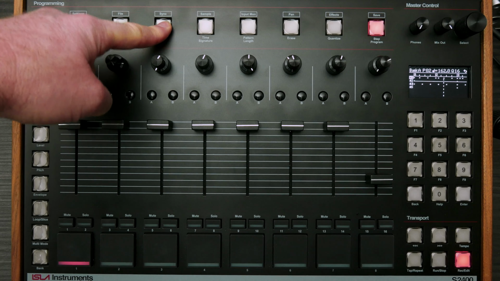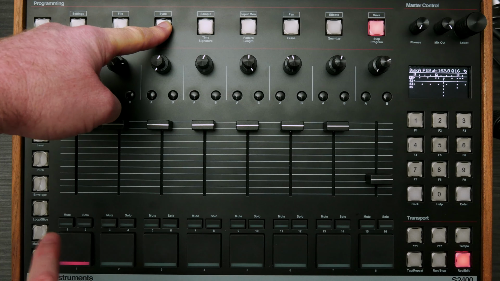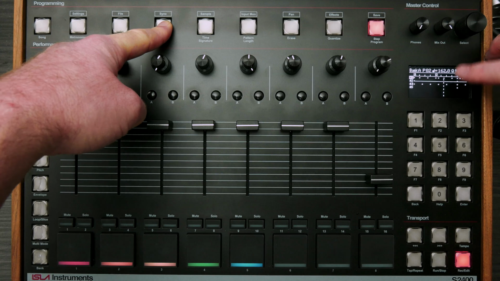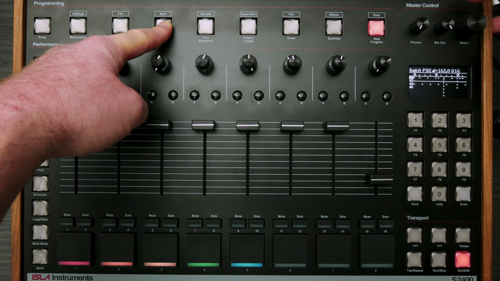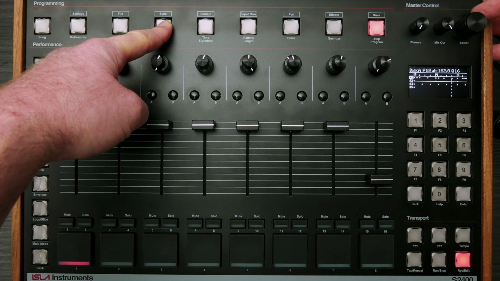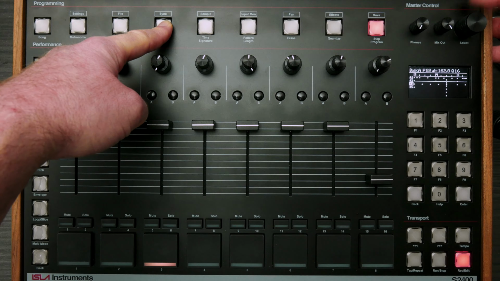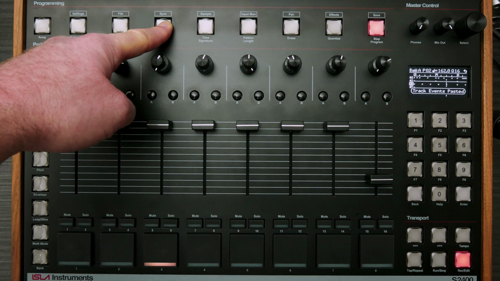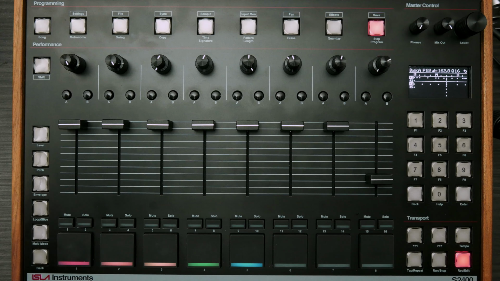I can hold the copy button, press A1, and the one event under the cursor from track A1 will be copied to the clipboard. Holding down copy with my left hand, I can then scroll along, find a place to paste it, and press A1 again, and that note will be pasted. So it's a very fast way of copying and pasting a single note from one place to another.